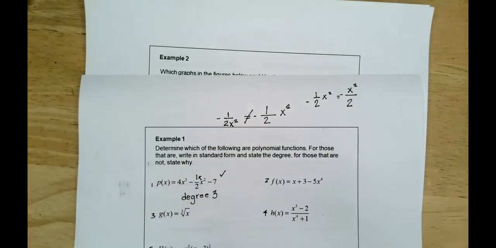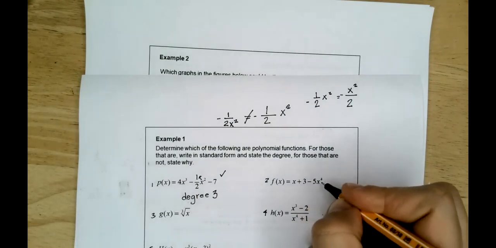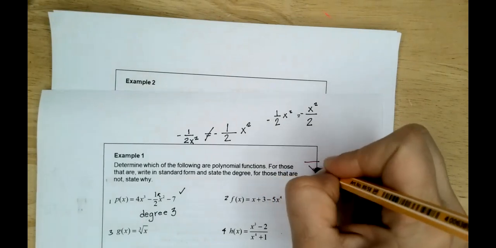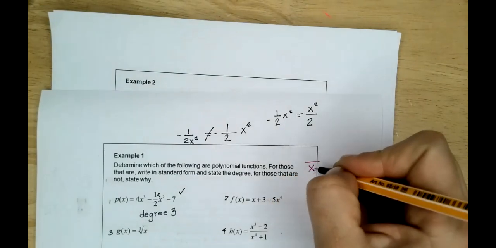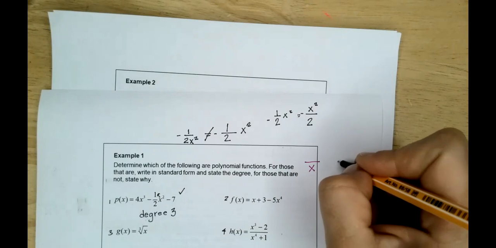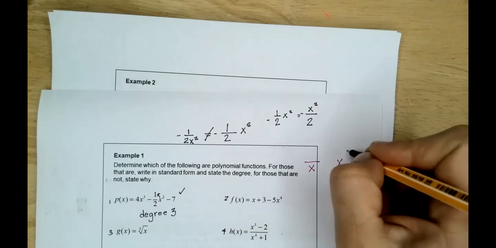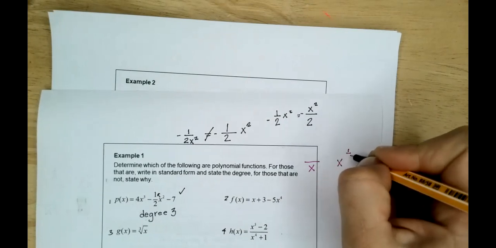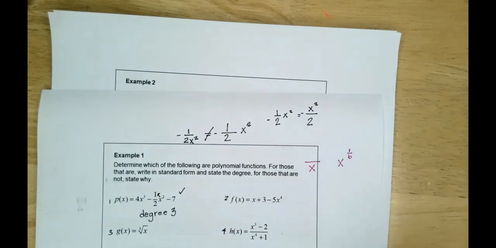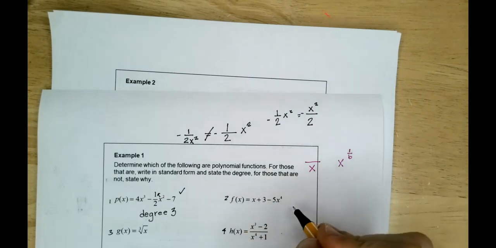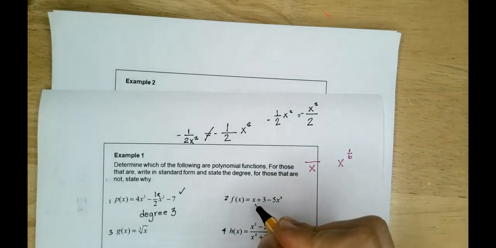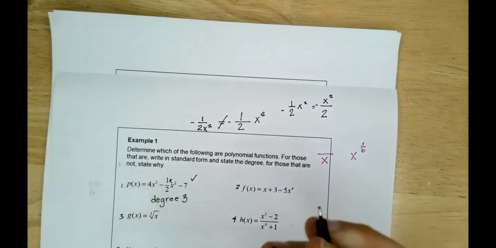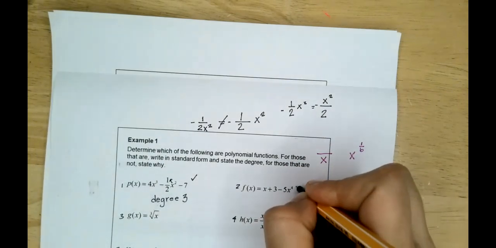Good. Number 2, x plus 3 minus 5x to the fourth. The two rules are we cannot have our variable in the denominator, and we cannot have a variable raised to a non-integer, so to a fraction. I'll just say 1 over b. Good? Neither of those are occurring here. There is no fraction, and there is no radical, okay? So it is a function.